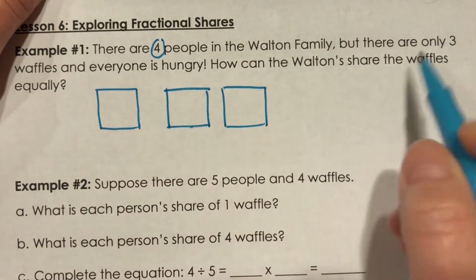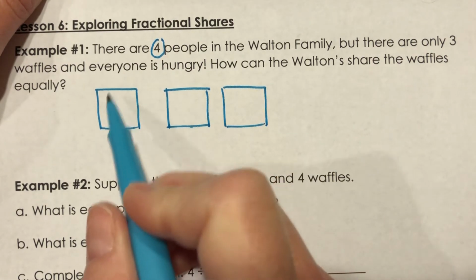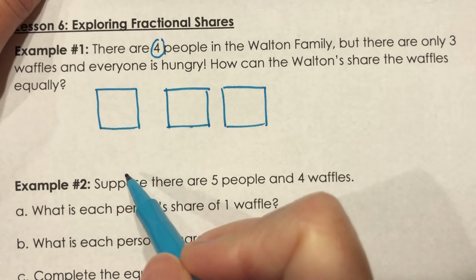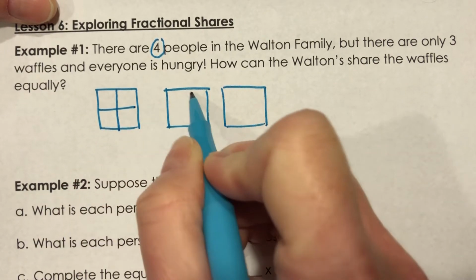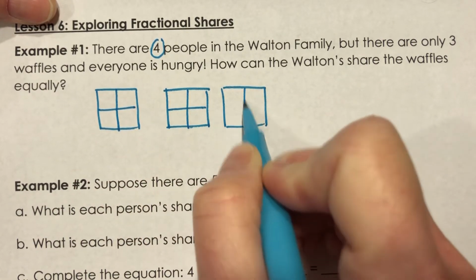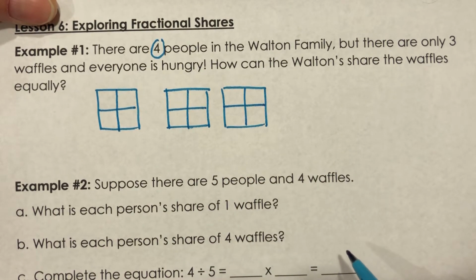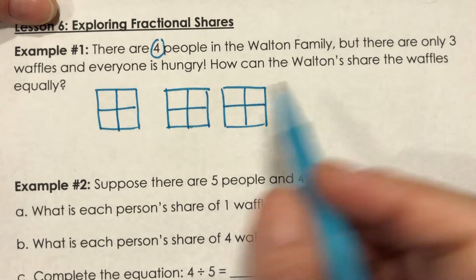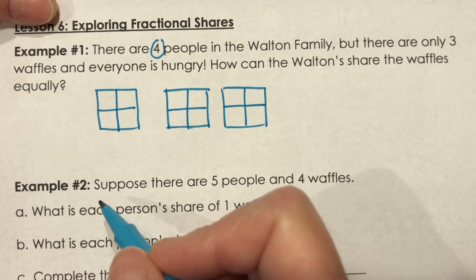4. So this 3 tells me how many whole waffles I have, and this 4 tells me how much I want to share, how much I want to divide up each waffle. So I'm going to take each waffle, I'm going to cut it up into 4 pieces. Okay, hopefully you're with me so far. How can they share it equally? Well, let's think about this.